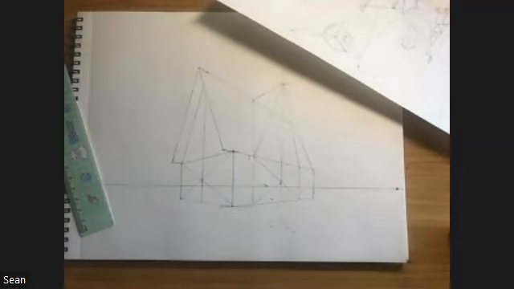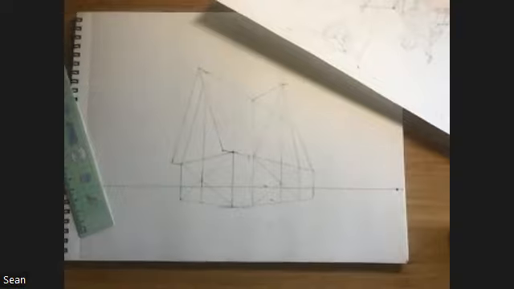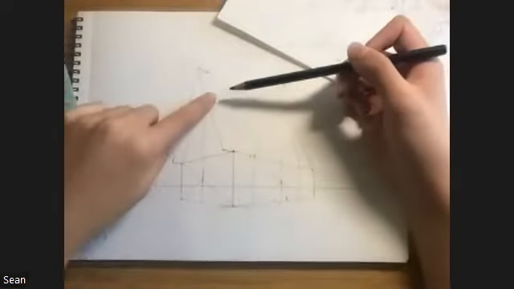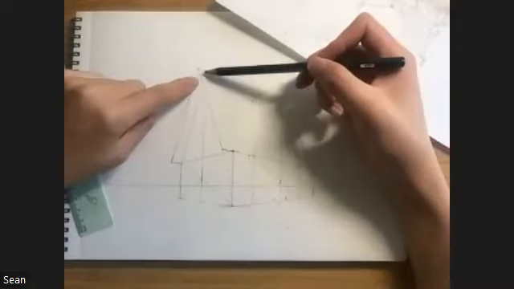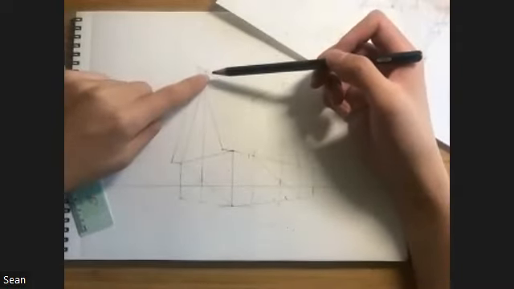Just hang on, because we could erase vital parts of the house. What's the other part we're going to erase? We've erased this line, and then we can erase the two lines in this corner at the top.